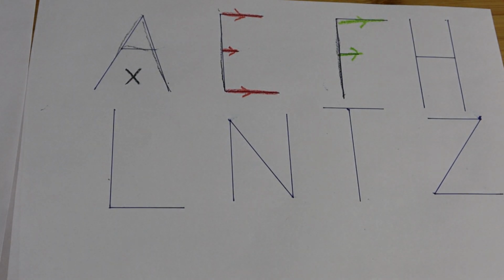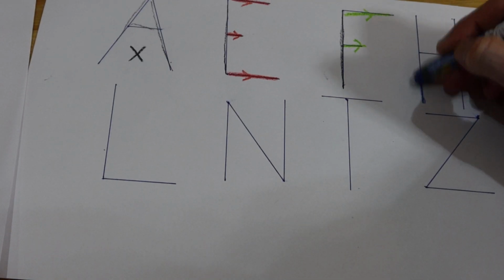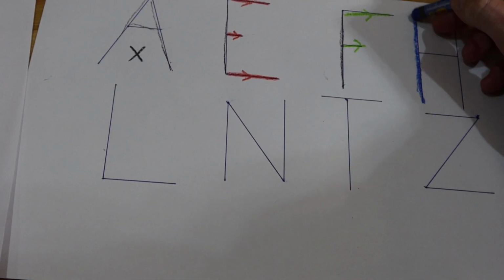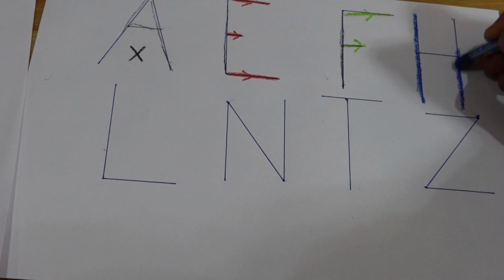Let's have a look at the F. Can you guess which ones are parallel to each other? Is this one parallel to any? Well, these are going to be, yes, you've guessed it, this one here.